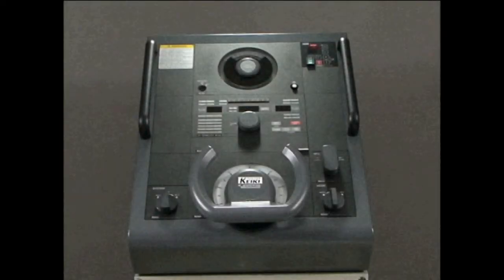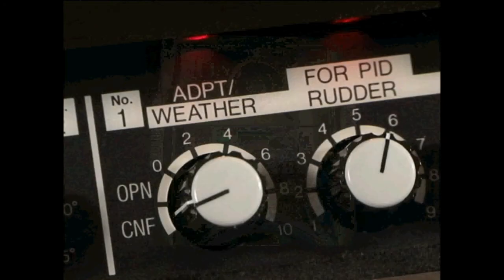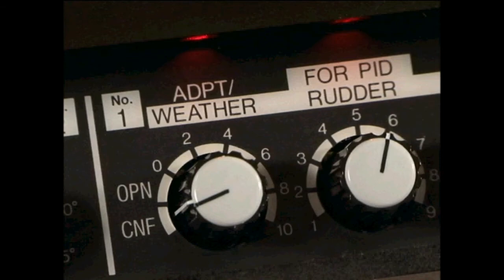When selecting automatic steering, it's necessary to use a setting appropriate to the ship's loading condition, the weather condition, and the sea state. Setting procedures vary between manufacturers. Let's look at some typical settings.